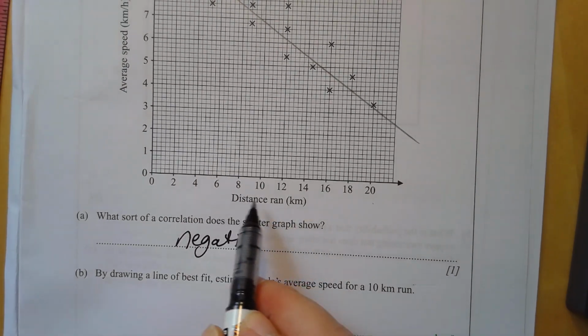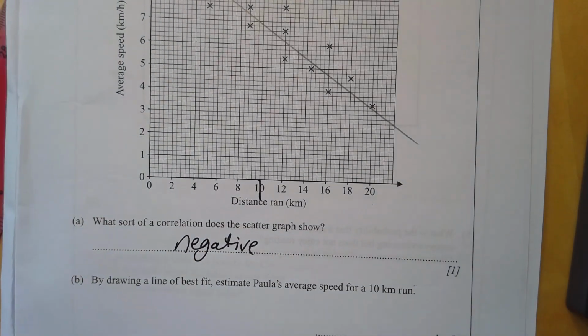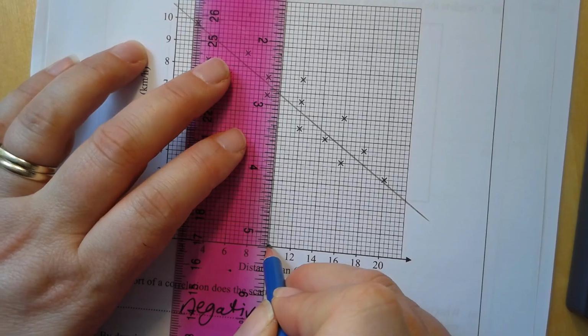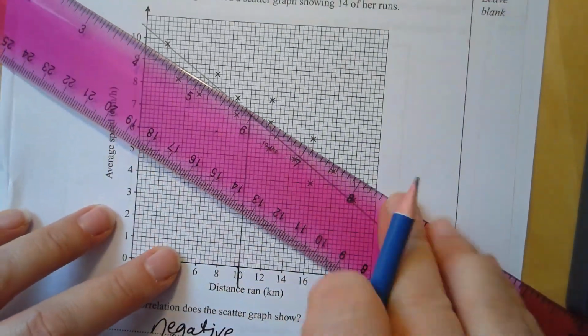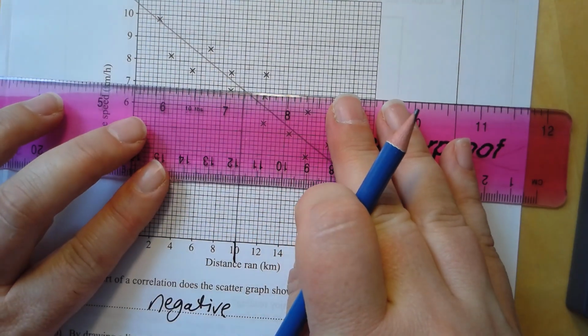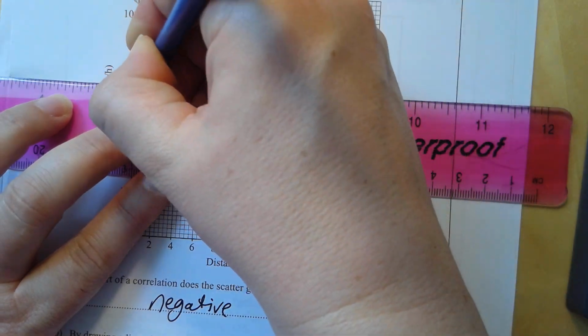By drawing the line of best fit, estimate Paula's average speed for a 10-kilometre run. So 10-kilometre run is just here. So I'm going to use my ruler again. I'm going to draw here. And then it's just a bit in between here.